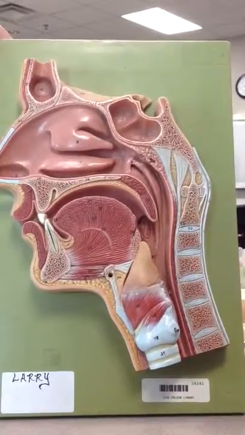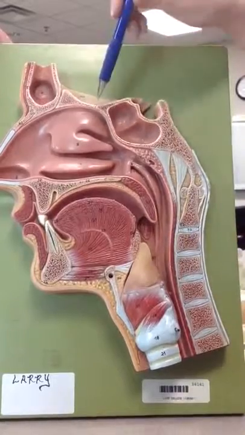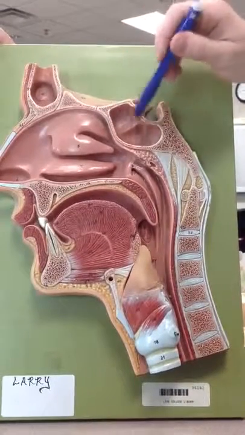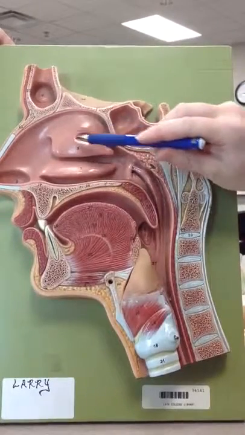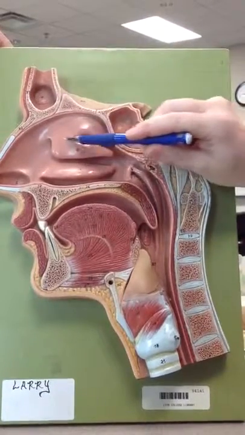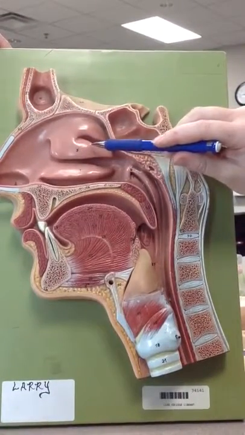All right, we're looking at the nasal cavity, the nasopharynx, the oral cavity, and the oropharynx. This is the superior meatus. Remember, the sphenoid sinus drains into the superior meatus. The middle, if we flip up the middle meatus, we would see the ethmoid bullae, the opening to the frontal sinus, opening to the maxillary sinus, and the hiatus semilunaris.